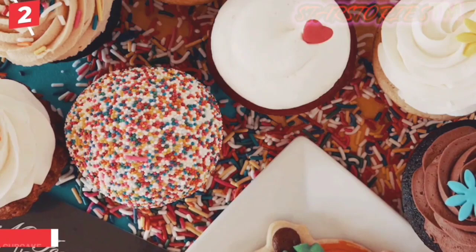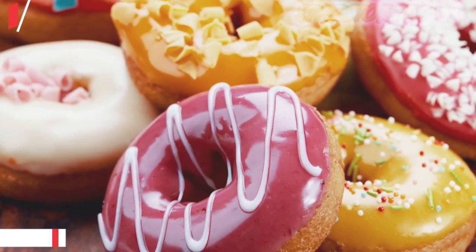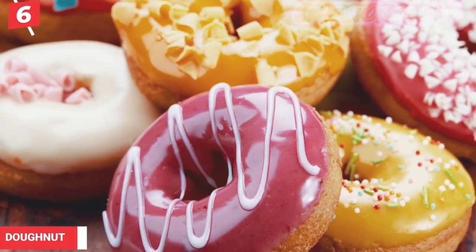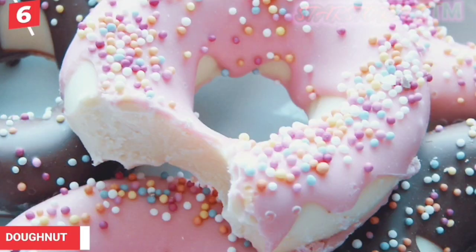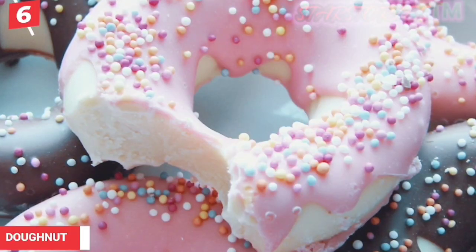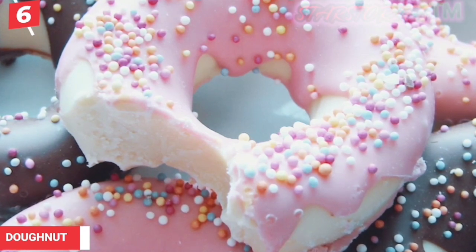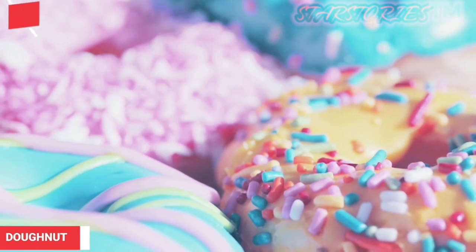Donuts. Donuts are a sweet, fried pastry that is typically round-shaped with a hole in the center. Donuts can be flavored with various ingredients such as cinnamon, chocolate, or fruit and can be coated in sugar or glaze. Donuts are a popular treat that is enjoyed around the world and can be made in various ways such as with yeast or baking powder.